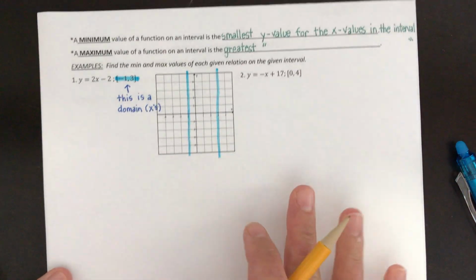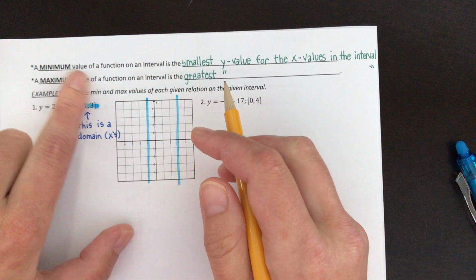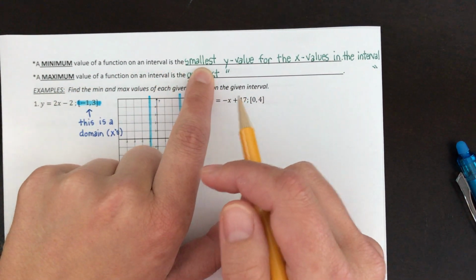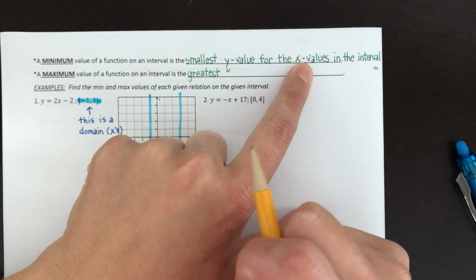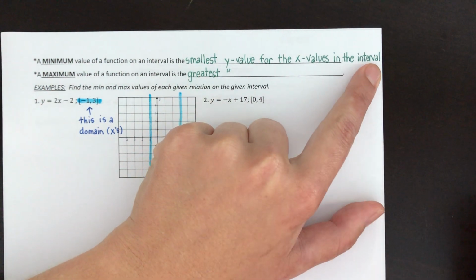So now let's flip to the back and let's talk about min and max values. So a minimum value of a function on an interval is the smallest, or really the lowest, y value for the x values in the interval. Okay, and we'll explain more what that means in a minute.